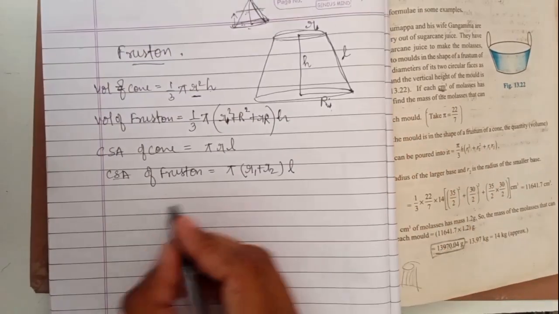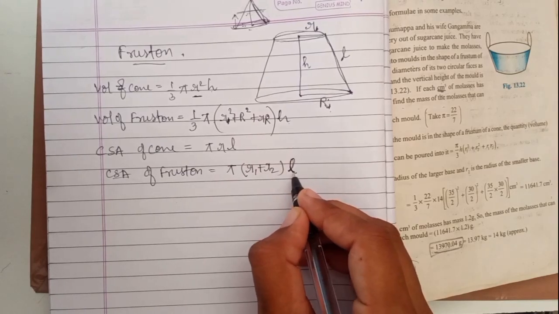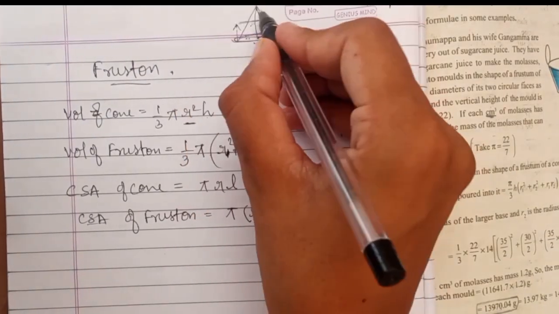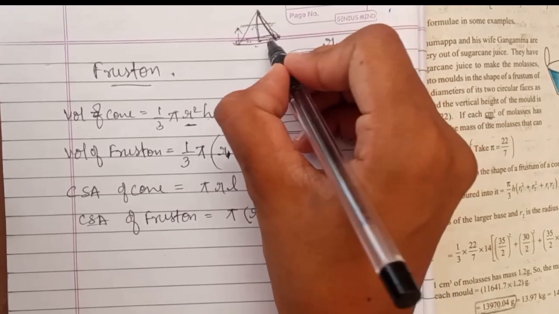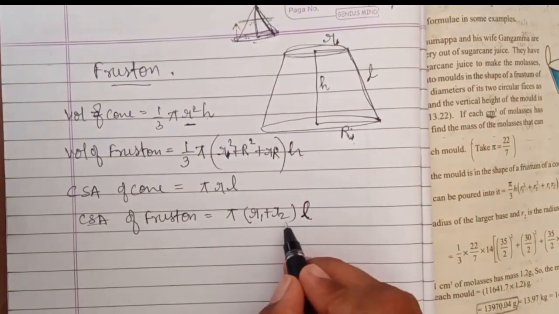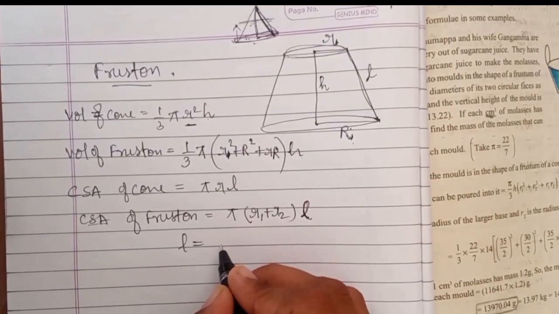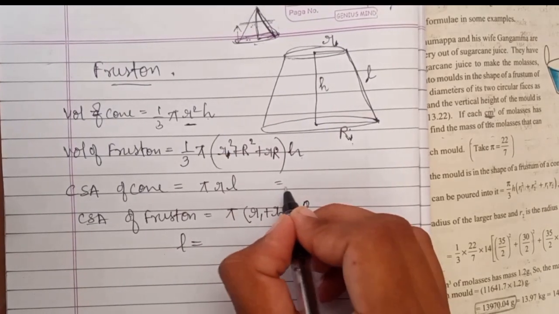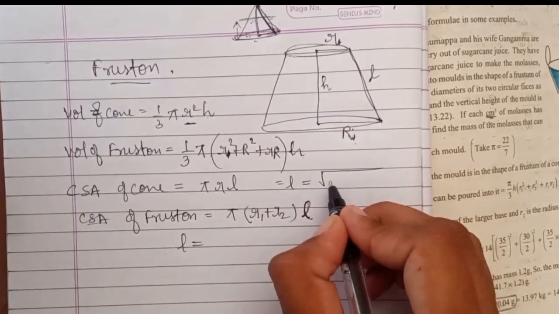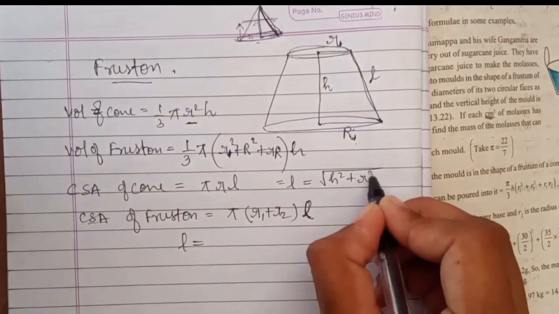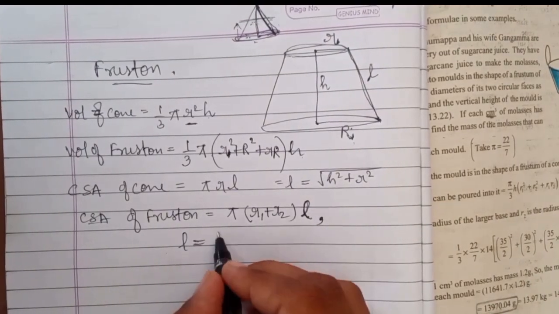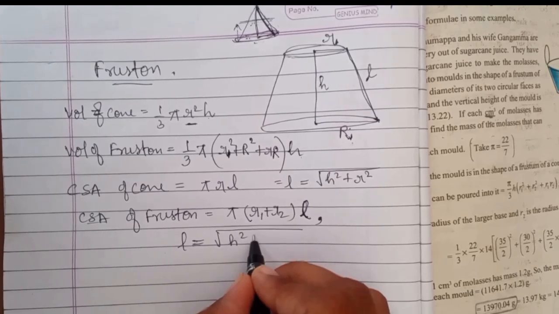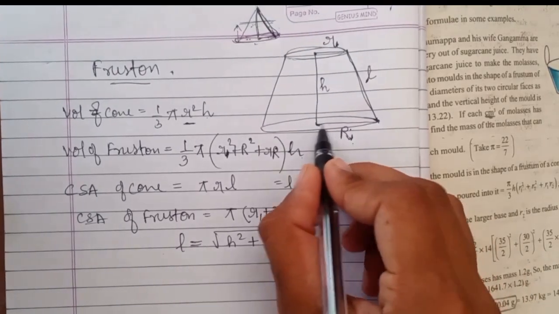Okay, what is the value of L here? In cone we have L, that is the hypotenuse, L equals under root of h square plus r square. Here, L of cone is under root h square plus r square, but in frustum L equals under root h square plus the net radius squared.